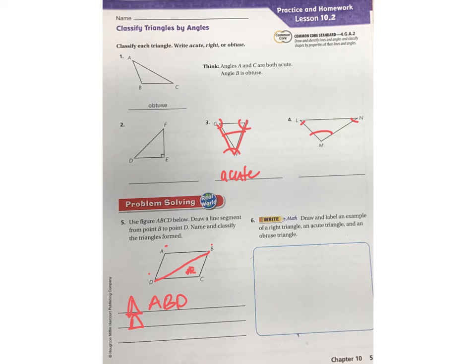All right, I'm just going to talk through number 6 with you. It says draw and label an example of a right triangle, an acute triangle, and an obtuse triangle. So you need to have draw and label an example of a right triangle. Does that mean it needs to have letters on it? Yeah, because you need to draw and label it. All right, go ahead and do this now.